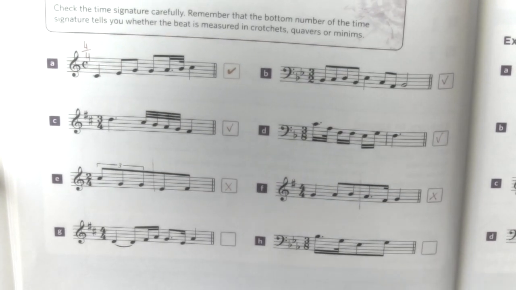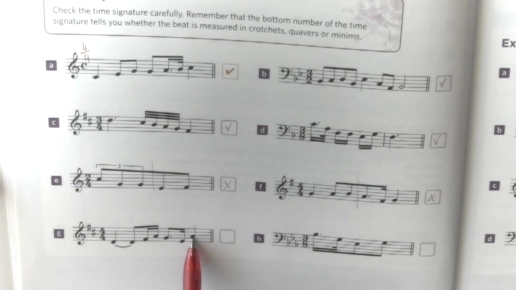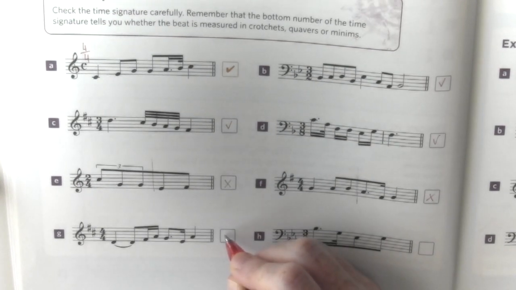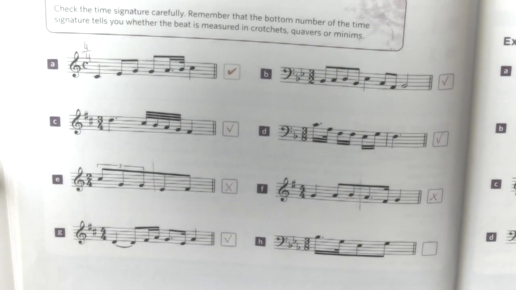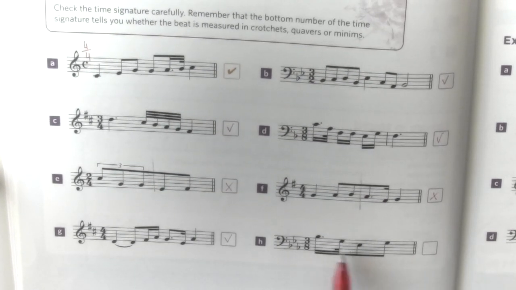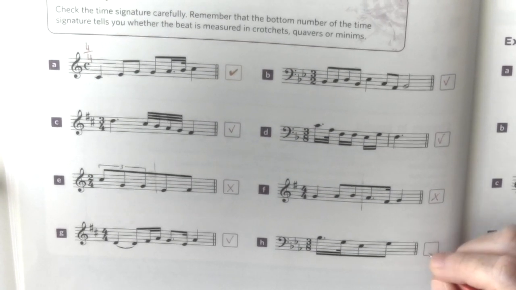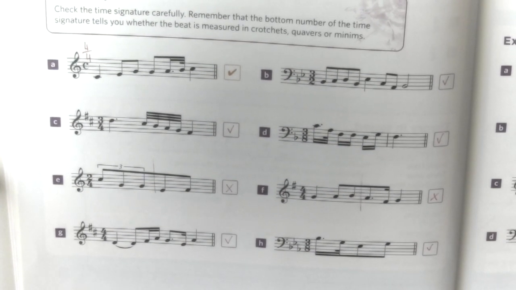Let's see if they did it correctly here. 1, 2 on one side and then 3, 4 on the other side. Yes, correct. 1, 2 and 3. Okay, they are not separated, but they could be beamed together. So this is correct, yes.